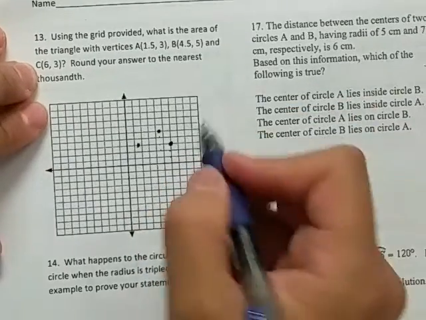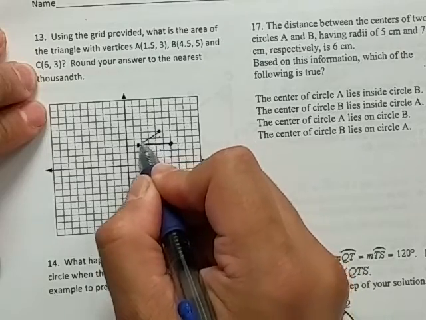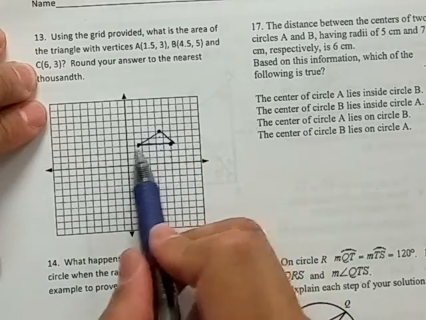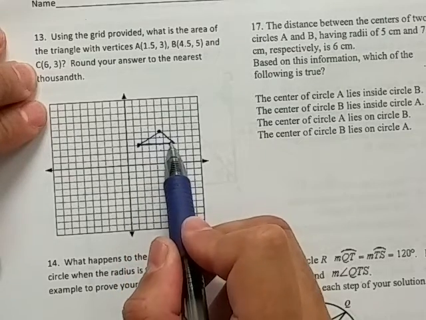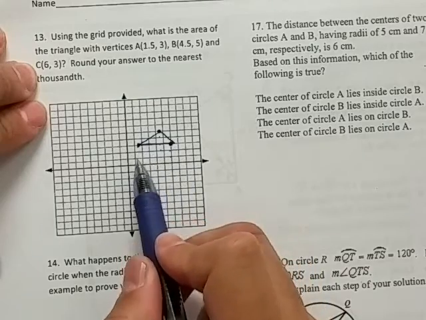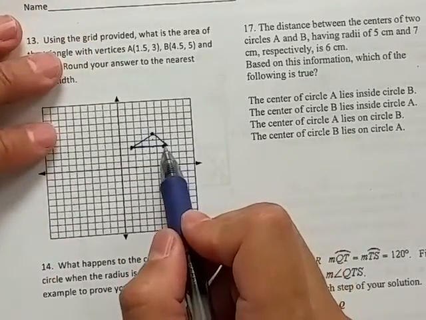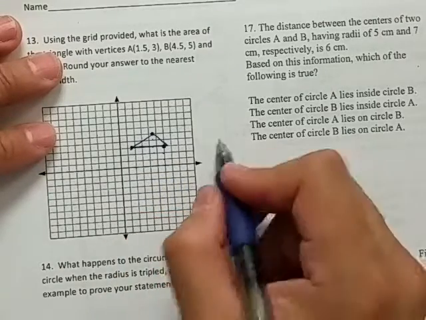Now I could find the volume of this, or the area of this, I'm sorry. These two form a straight line, so that's going to help me out. So right here, my base would be this number. From the 1.5 to 6, that would be 1, 2, 3, 4.5.